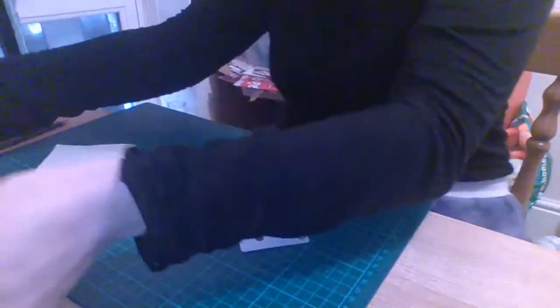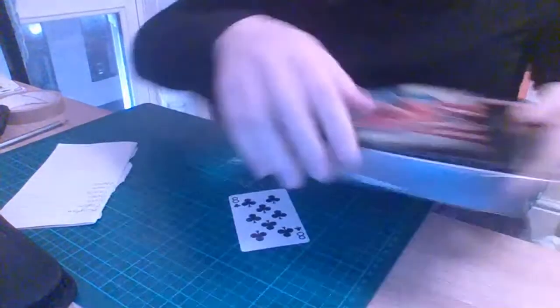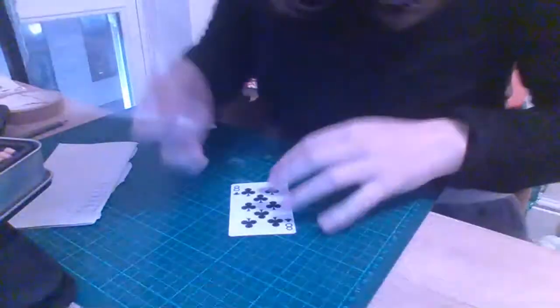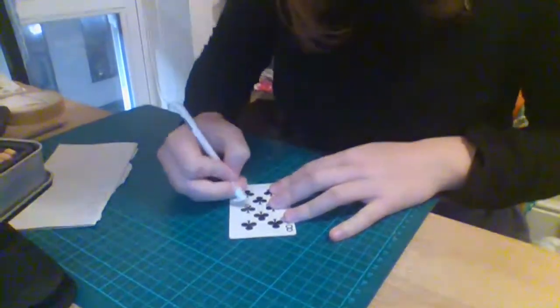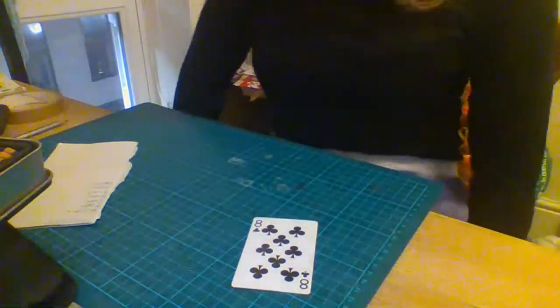Well, let's try pencils and we'll see how pencils go. I have colors. Let's see if it. Yeah, no, that's not going to work. And I don't think paint is either. That's a very thin brush.